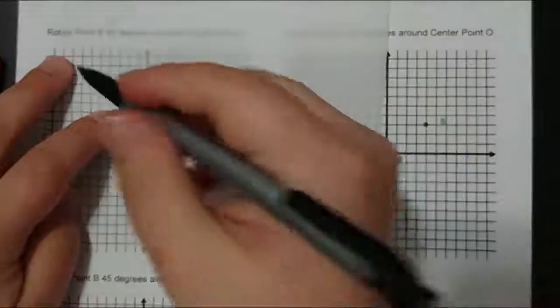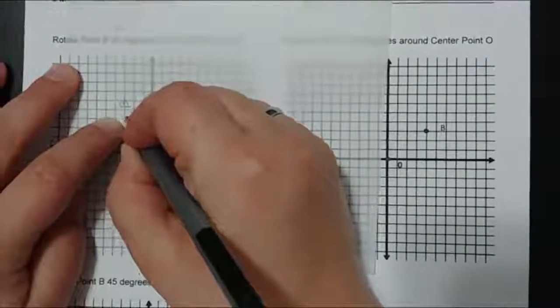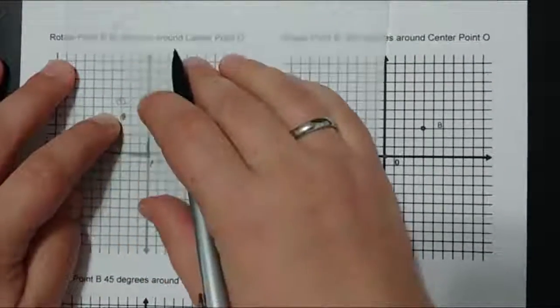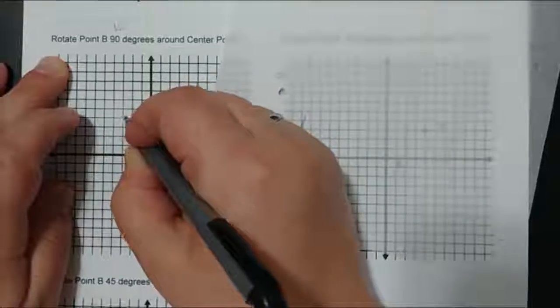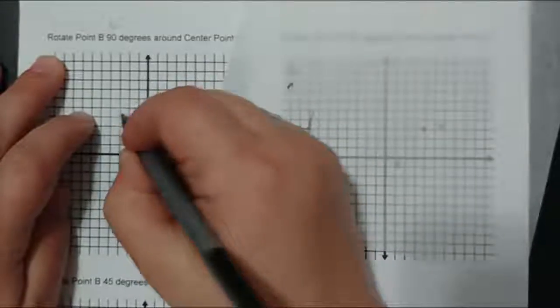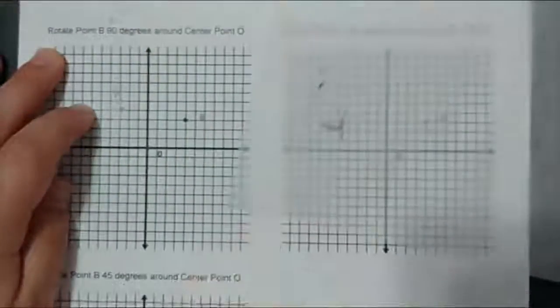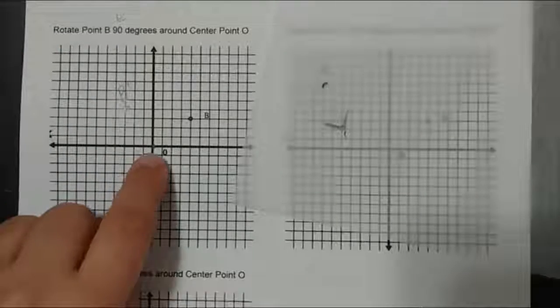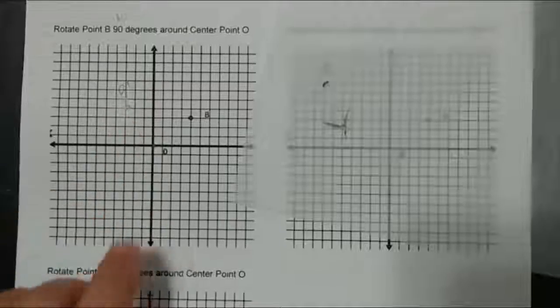We take our pencil, use some force, and press down, and that should leave an indentation on the paper. You may not see it on the video, but I see it on my paper. It's right here, and that's the location of B prime. So here we have a 90-degree rotation of B.